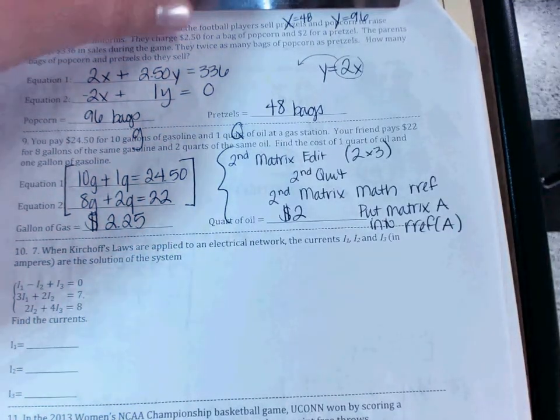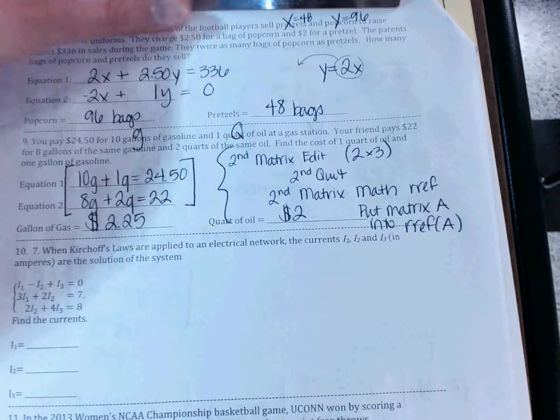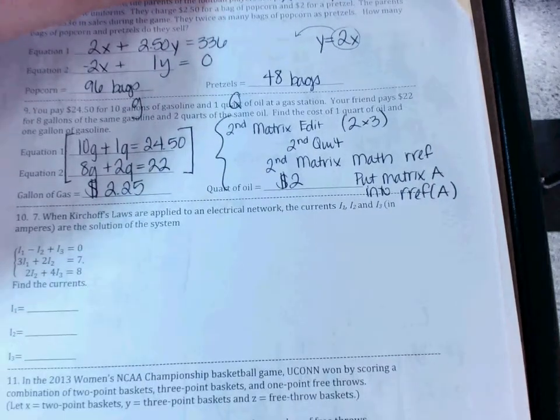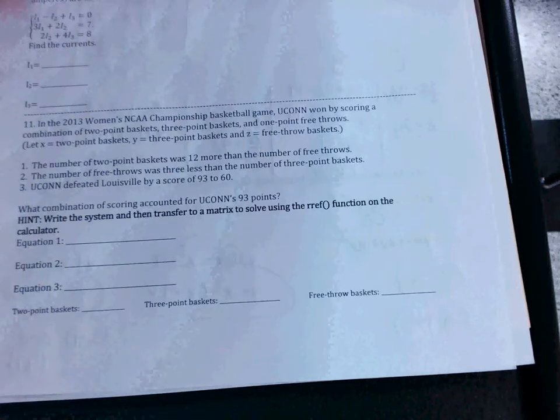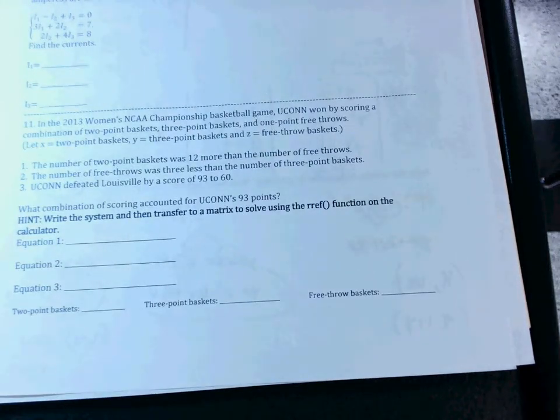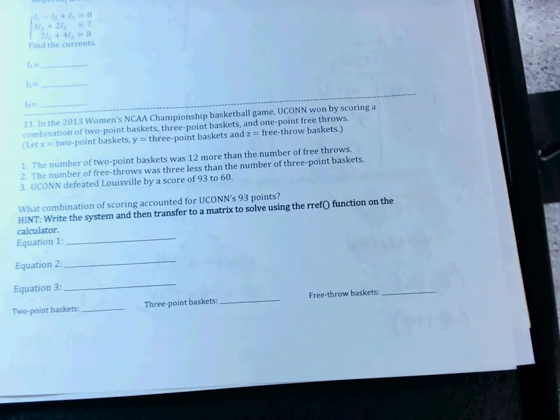Okay, come down please to number 11. It says, in 2013, the women's NCAA basketball game, UConn won by scoring 2 points, 3 points, and free throws. X is going to be 2 points. Y is going to be 3 points. Z is going to be free throws.